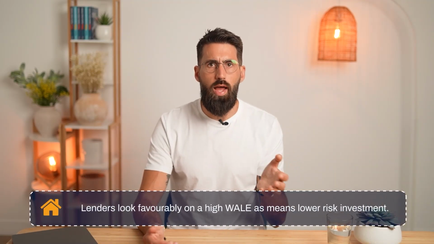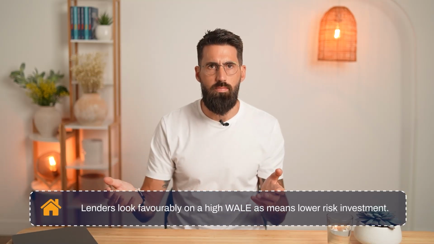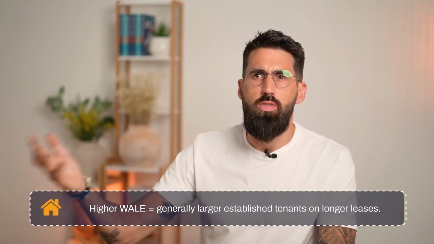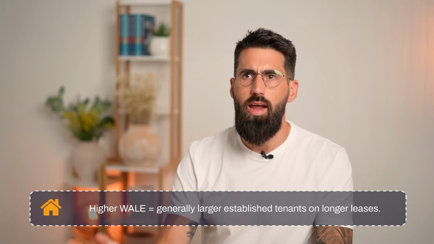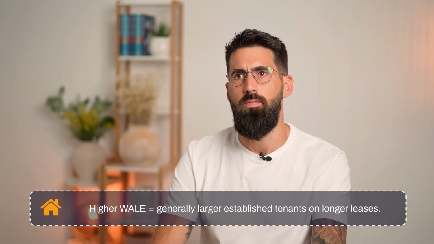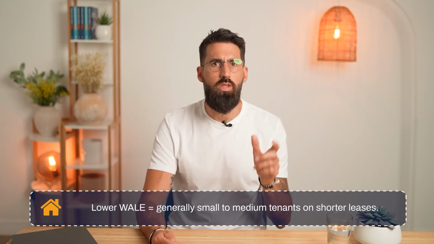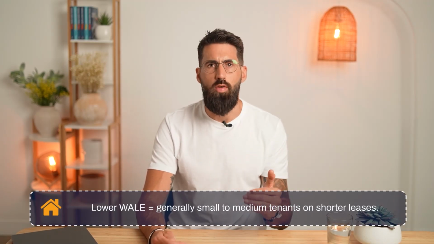A lender will always look favourably on a high WALE, as it generally means a lower risk investment spread across multiple tenancies. Higher WALE properties, such as 4 or more years, are likely to have larger, established tenants willing to commit to a longer tenancy.